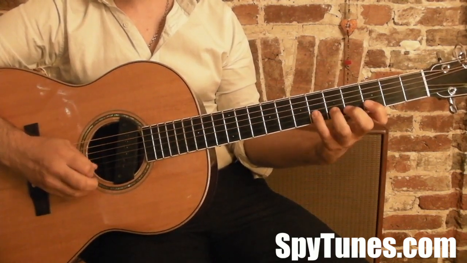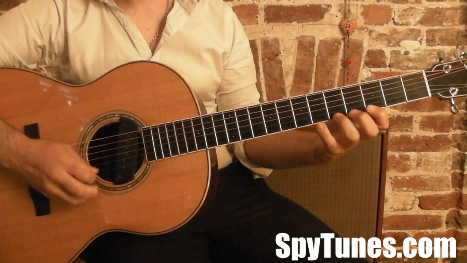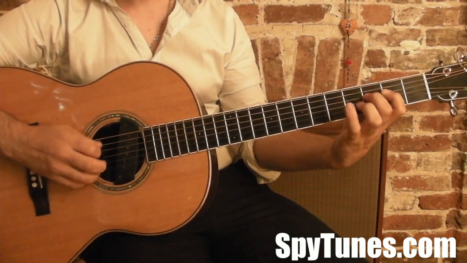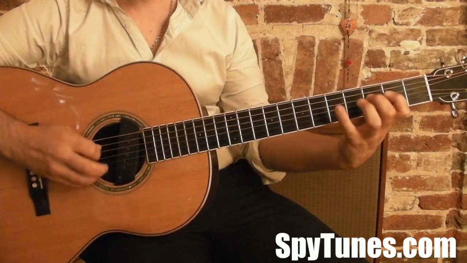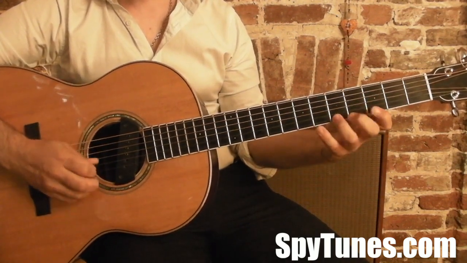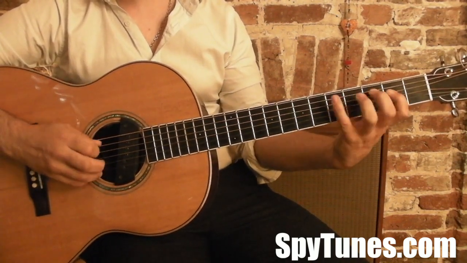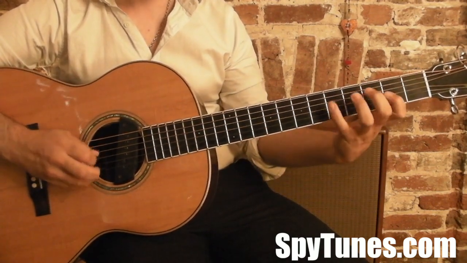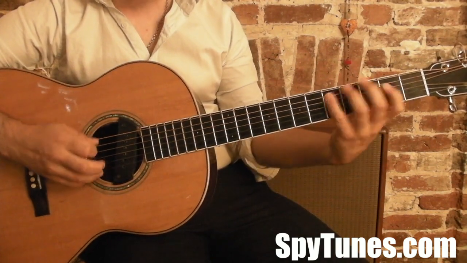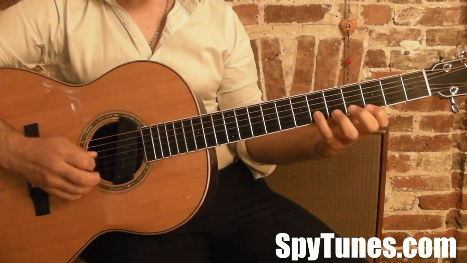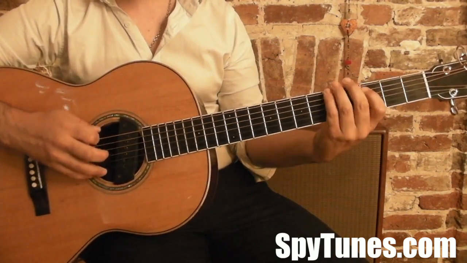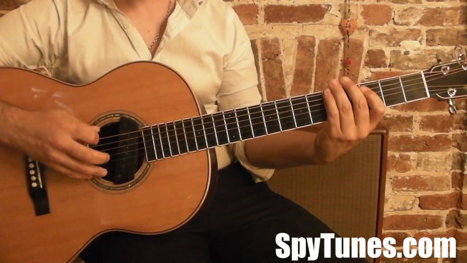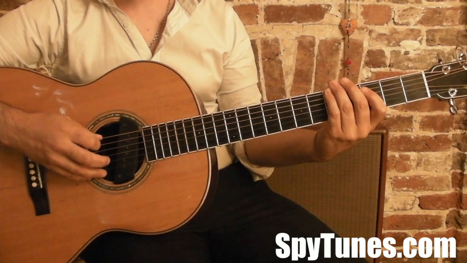Sad, isn't it? You keep doing that until you know for certain where it is. It's just above the fifth. And then when you know it, you go back and you just play the minor pentatonic again. And then you play the full mode.